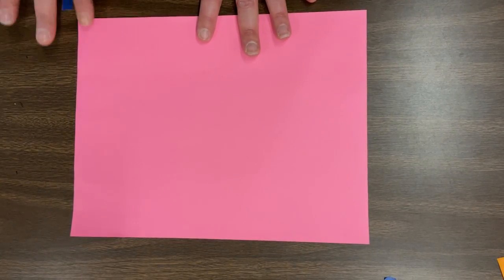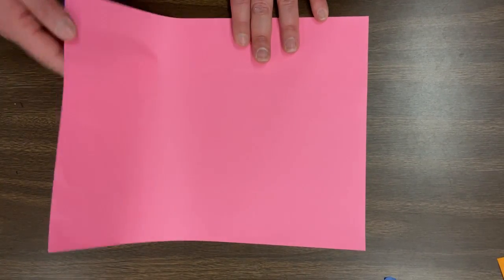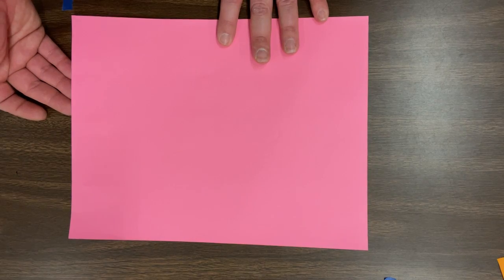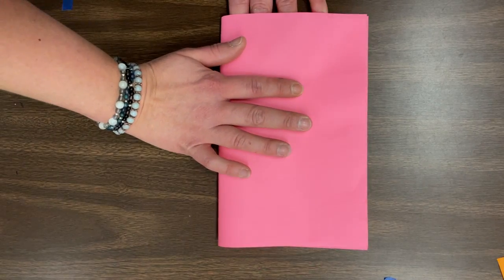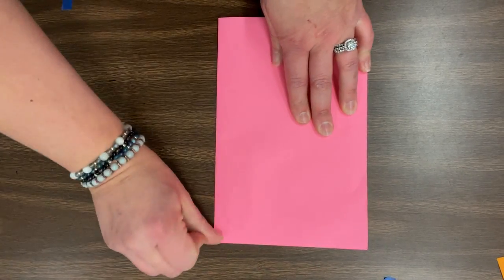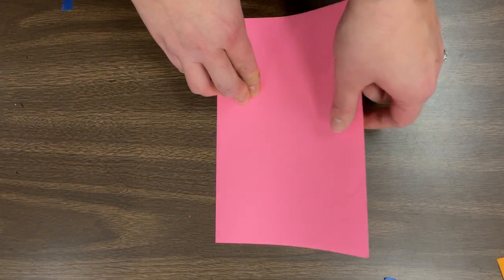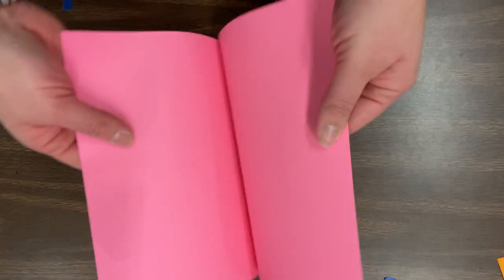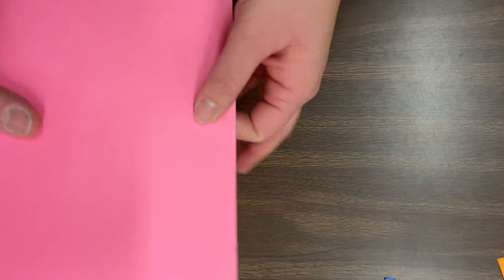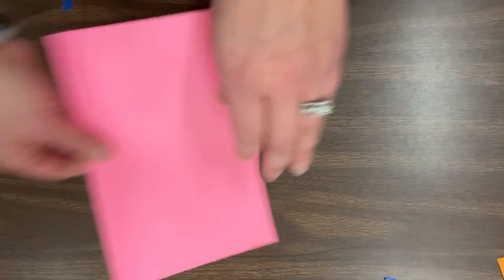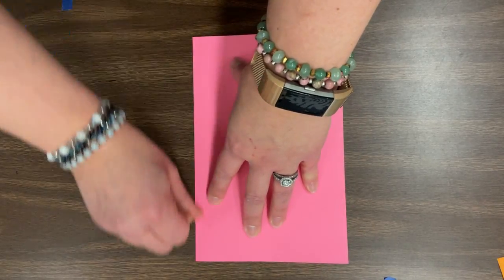Let me take this out of the way for a second. It's real easy. If you take your 8.5 by 11 sheet of paper, fold it in half. I'm gonna crease that. I'm going to show you how to rip paper without scissors. So if you crease it real hard, then flip it over and crease it real hard.